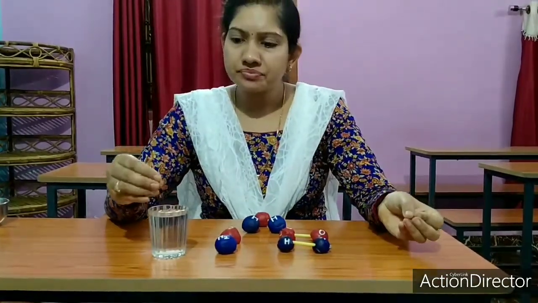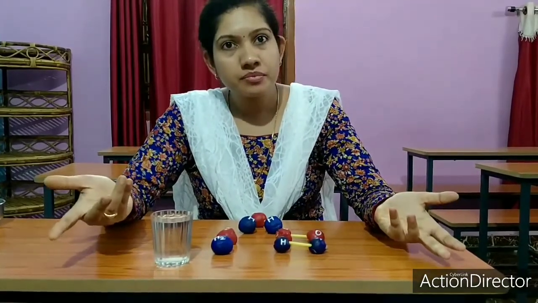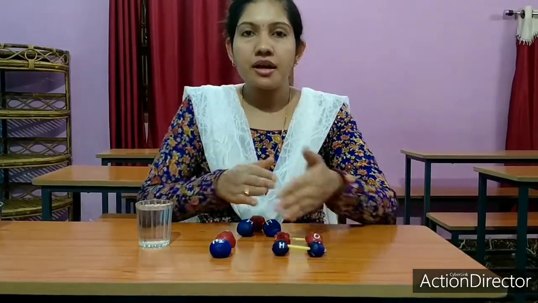If we add what? Sugar here, this is a mixture. Okay, so now is it clear? This is the mixture and this is the pure substance.